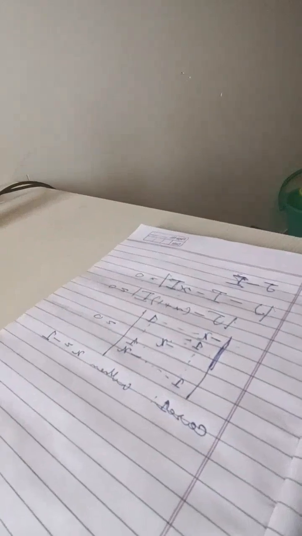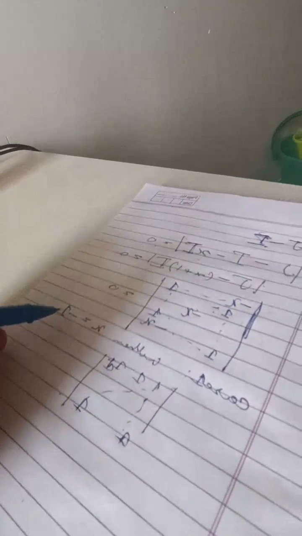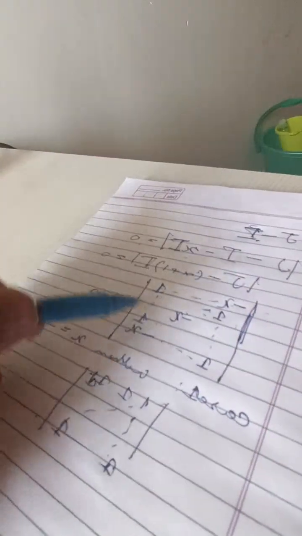When x is minus 1, we have a determinant of the matrix of all ones. All the rows and columns are 1.